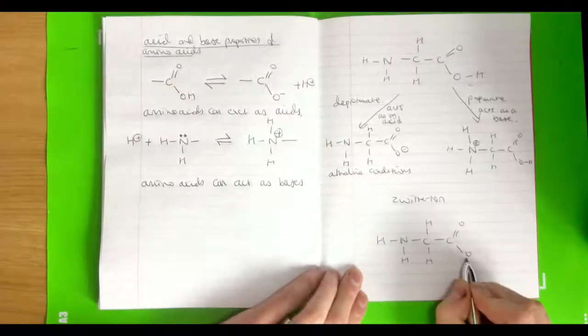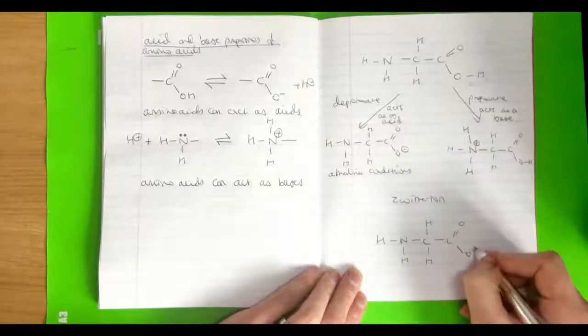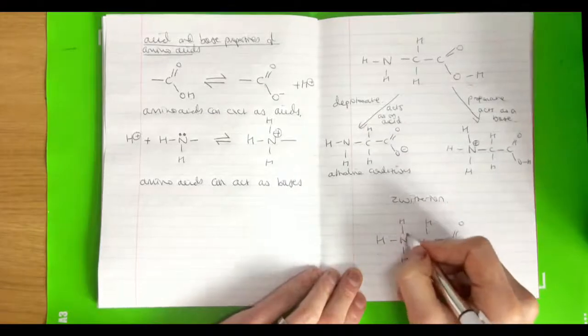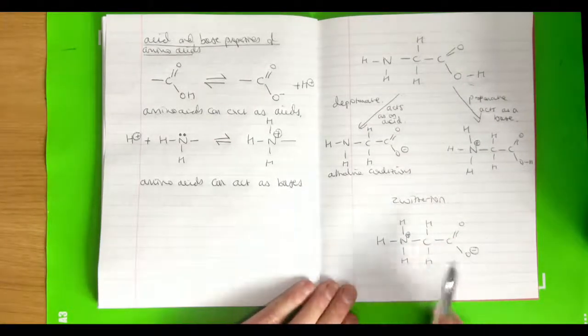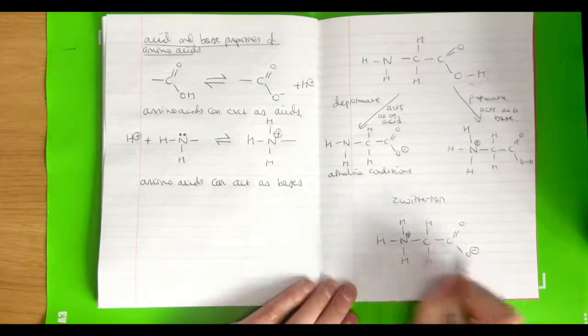So I'm going to get to that point there. I'm not going to put the hydrogen on here. I'm going to put a negative charge on instead. And I'm going to put that proton here. So this is an ion. However, it's an ion, but it's got no overall charge, because it's got a positive and negative there, going to cancel each other out.